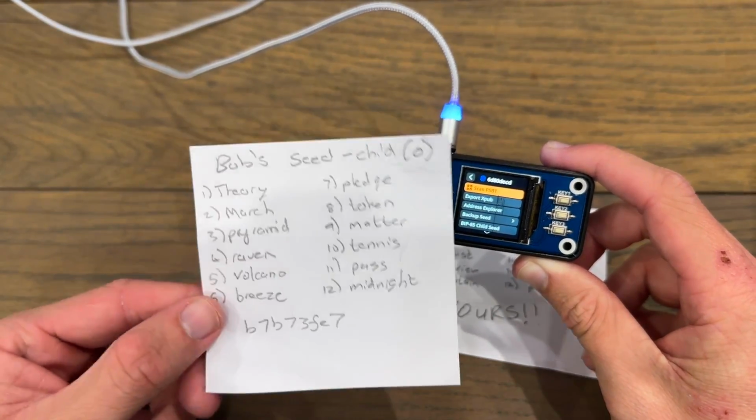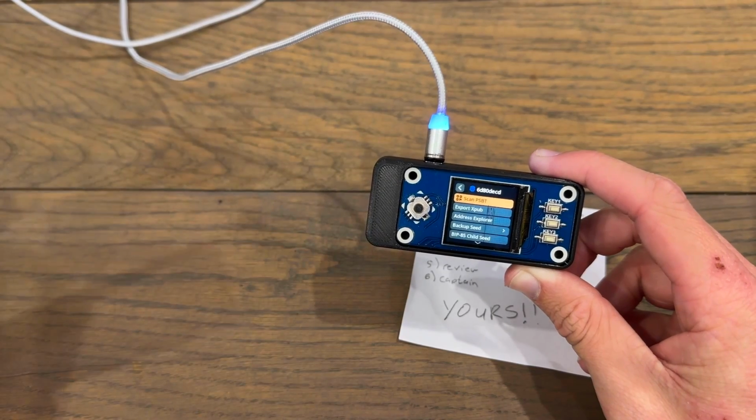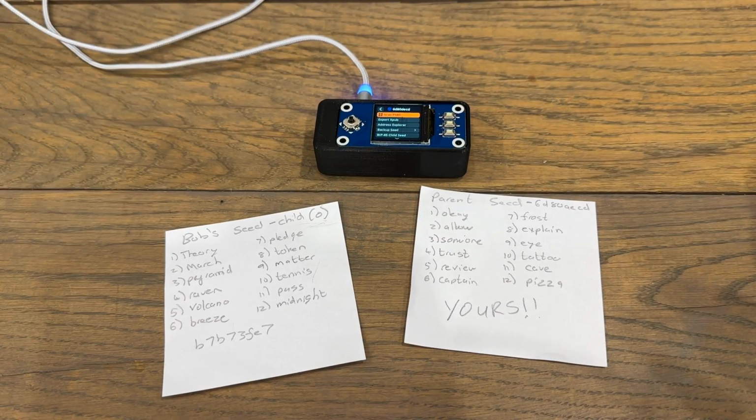And that's Bob's seed. You would write that down again, and then you'd have to reload it into the SeedSigner, or you could load it into Blue Wallet if Bob needs to spend the Bitcoin. And there we go. That is how to use BIP85 with SeedSigner to create wallets for your friends and family.